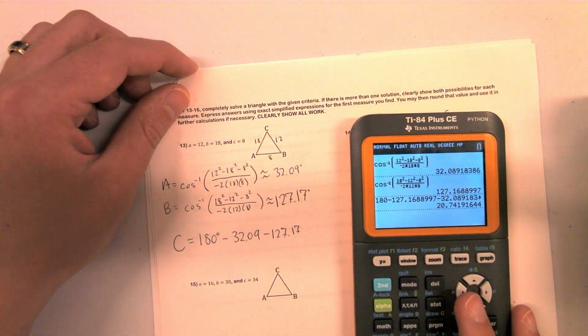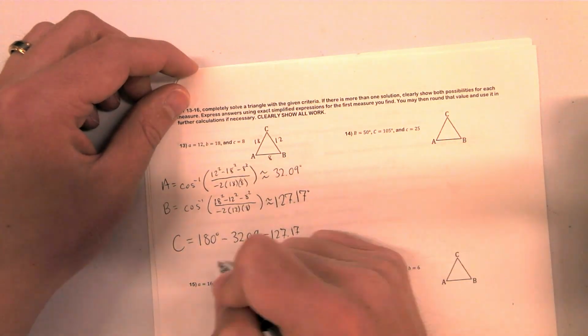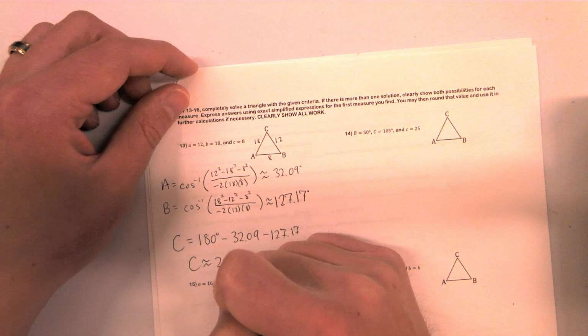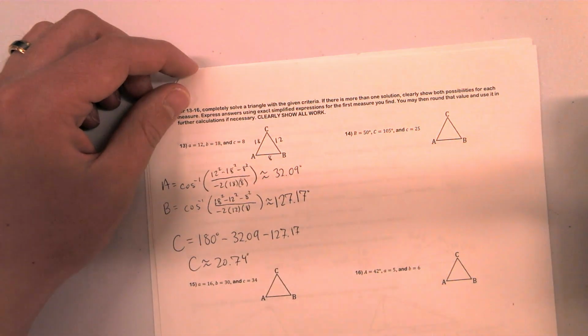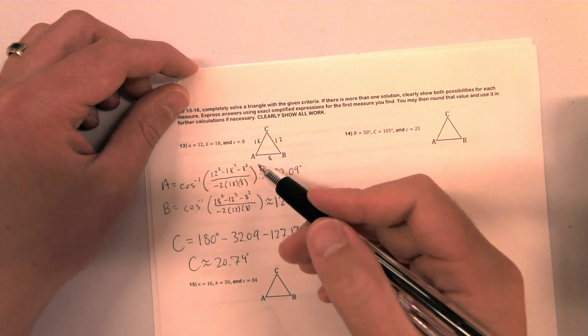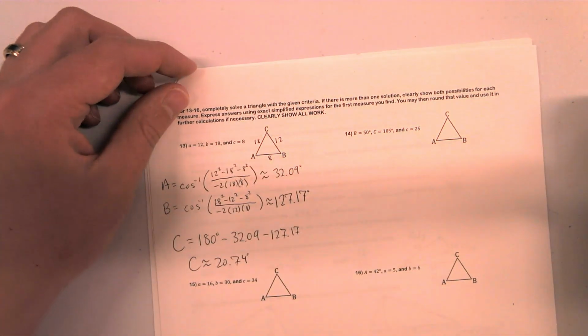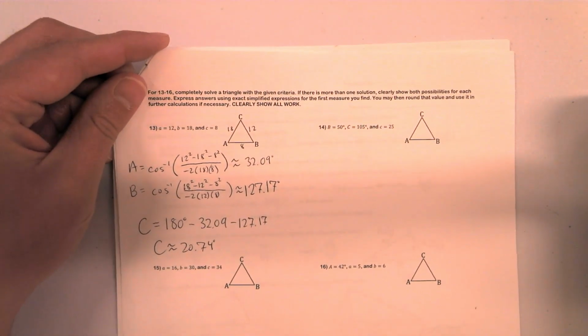So about 20.7. Okay, that's all three unknown angles there, and we already had the three sides, so that triangle is solved.